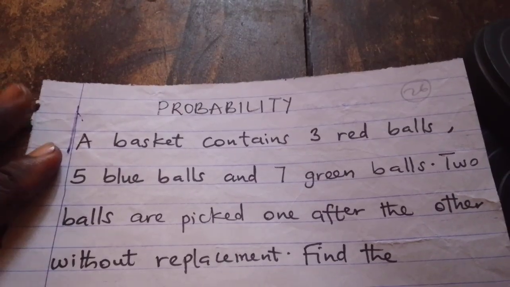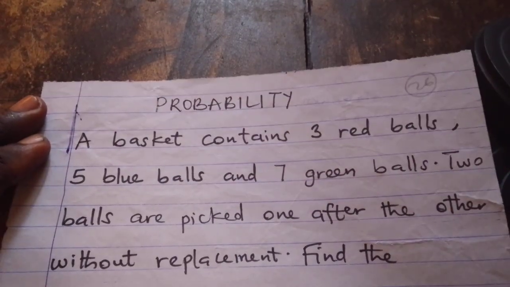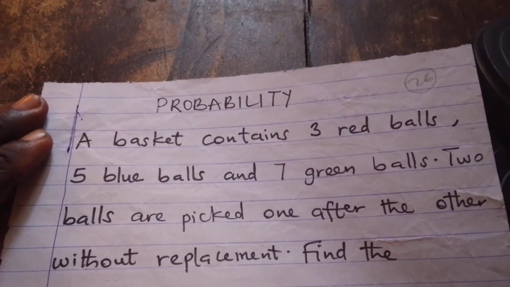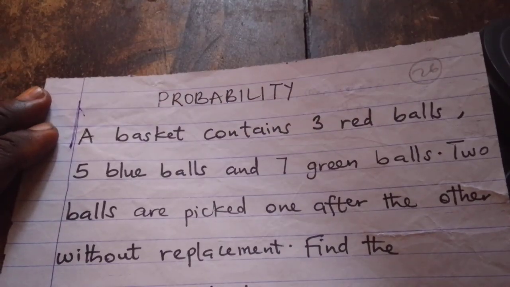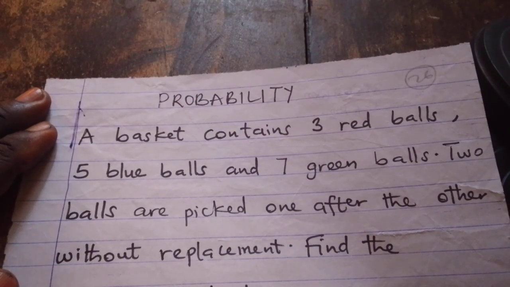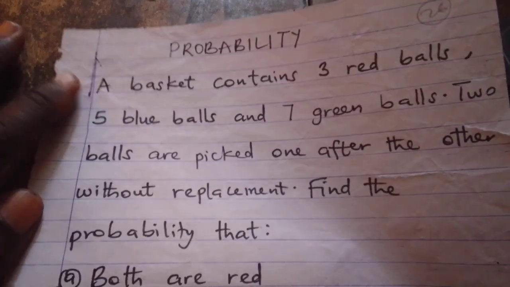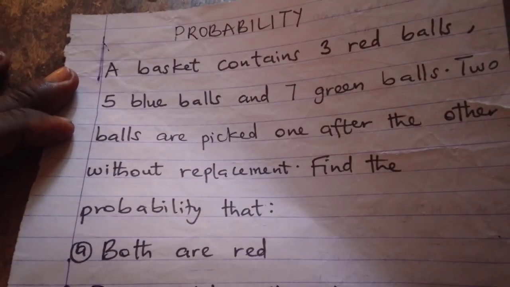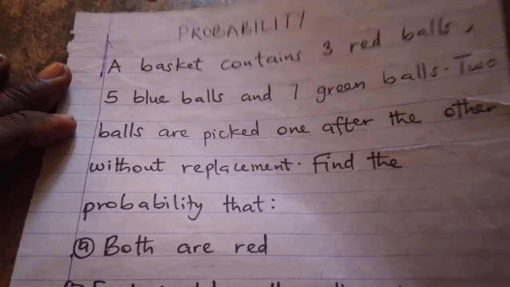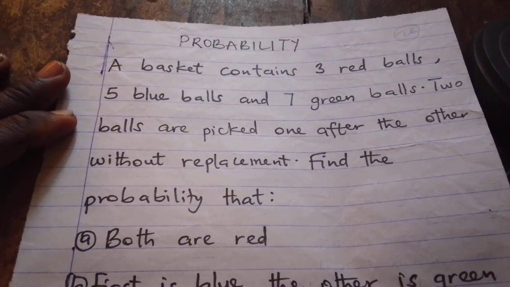Now let's consider this example. A basket contains 3 red balls, 5 blue balls and 7 green balls. 2 balls are picked one after the other without replacement. Find the probability that A, both balls are red.